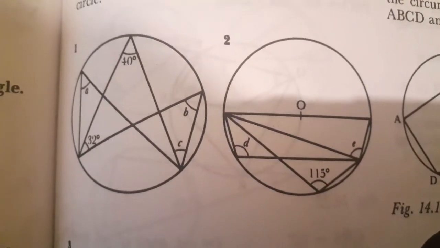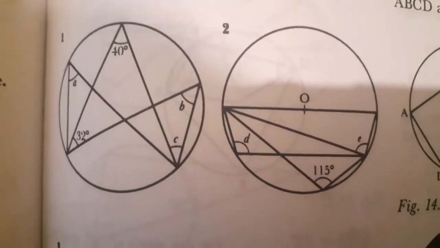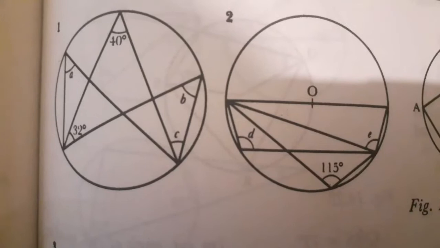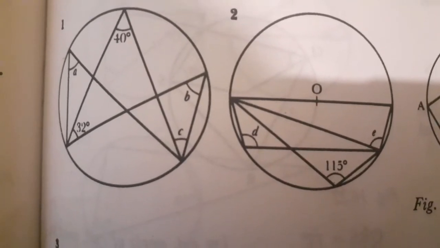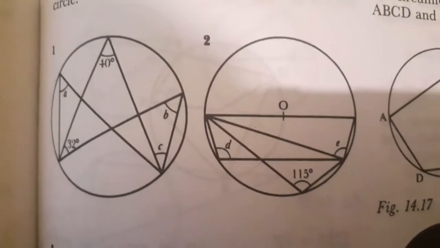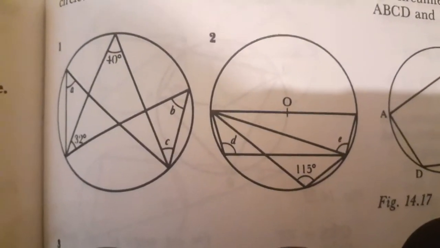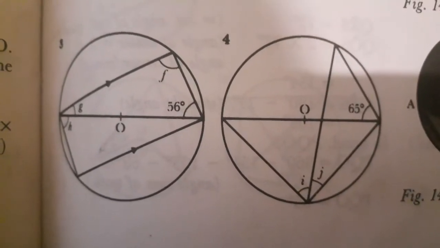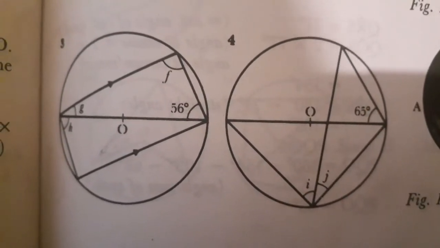Okay, so let's find these angles, those angles labeled there. For the second one, I'm sure you can clearly see that that is the diameter there. So we are finding those angles labeled with letters.